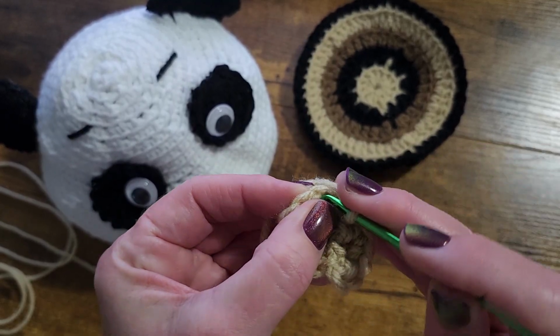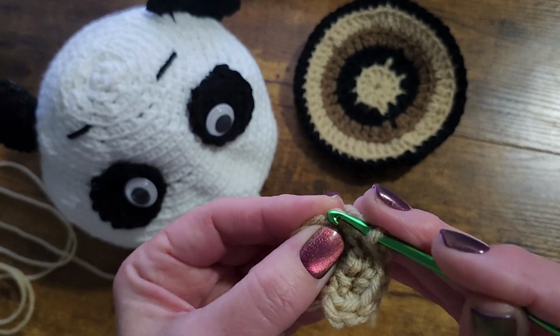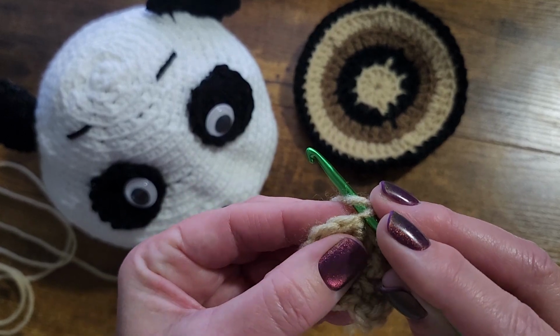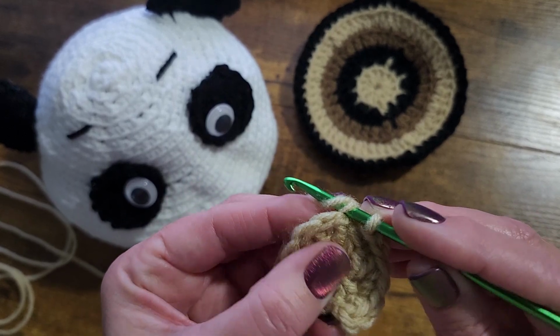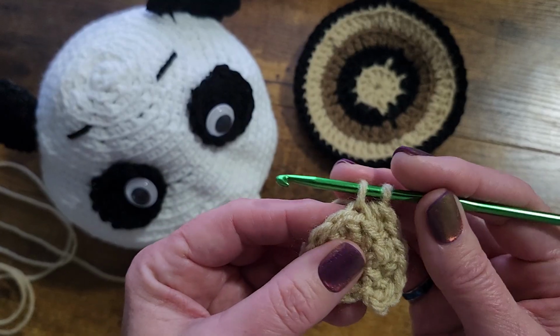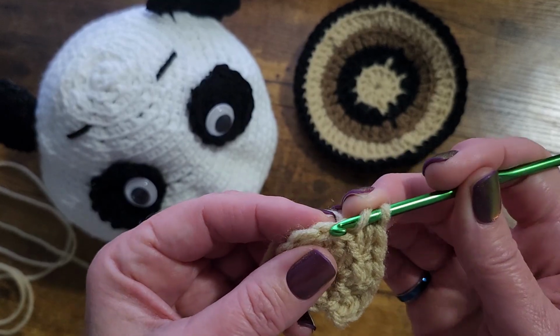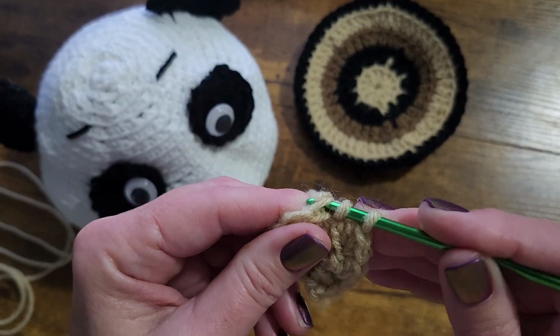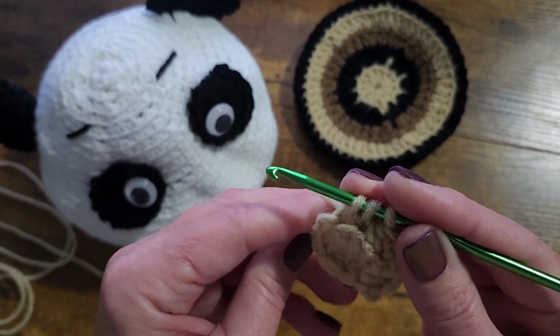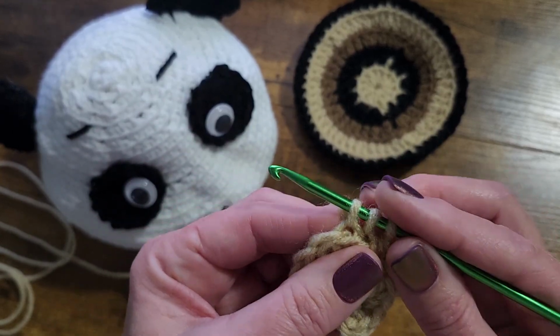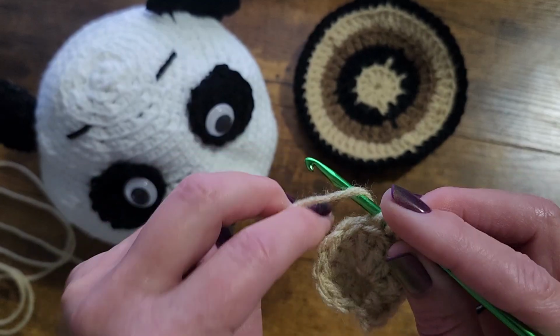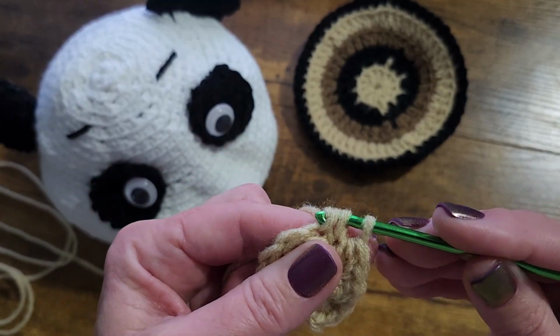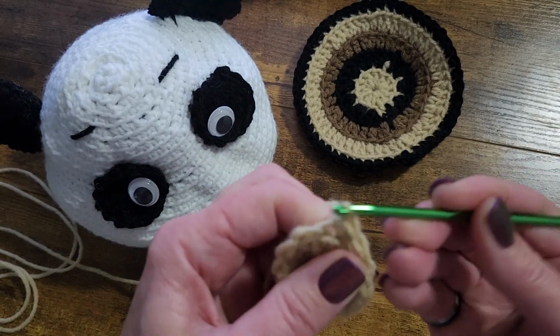So you're going to simply just go into your hole of your chain. Okay, and you're going to yarn over and pull it through. Then you're going to go into the very next chain. Yarn over, pull it through. And then wrap it around, and you're going to pull it through all of them.